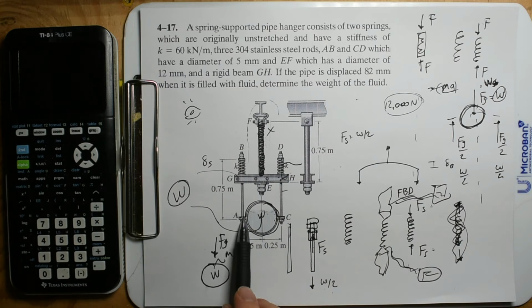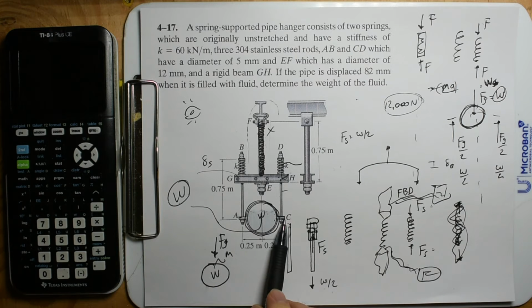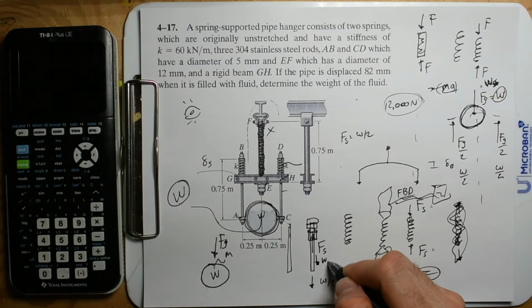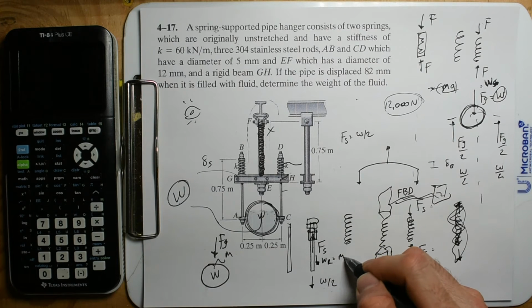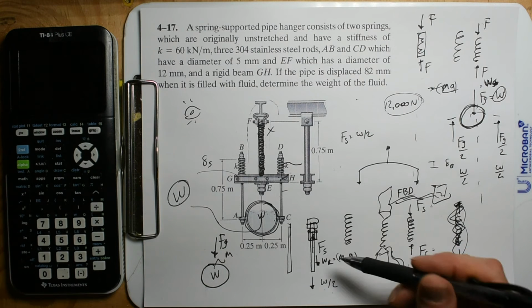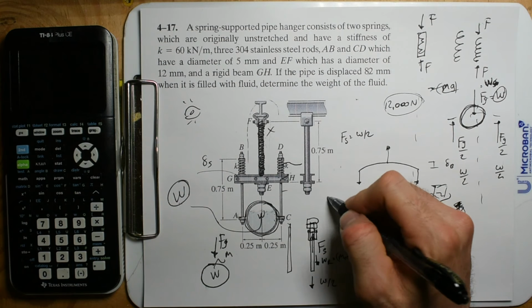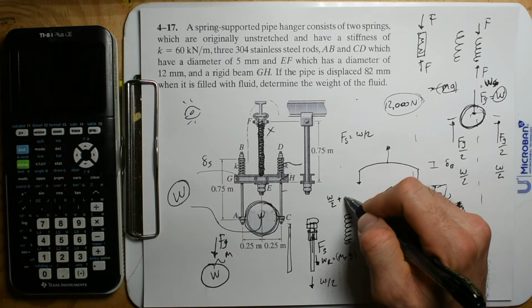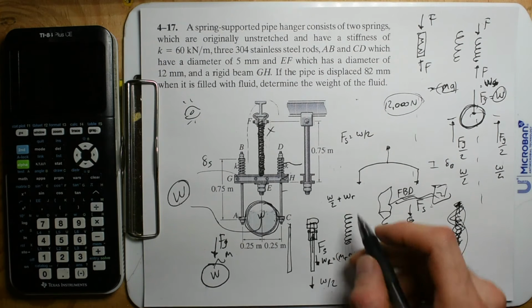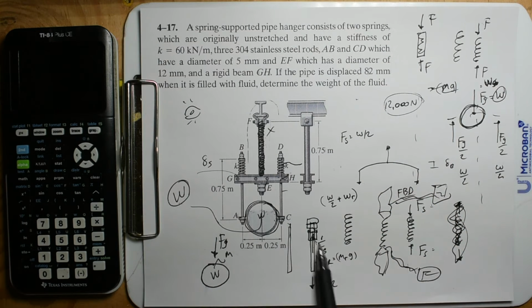And therefore, W over 2 is on these rods. But then, guess what happens to these rods? These rods also have a weight, which is the mass of the rod times g, due to Newton's law of gravitation. And so the force on the spring is going to be W divided by 2 plus the weight of the rod itself. And that is going to be the force on the spring.